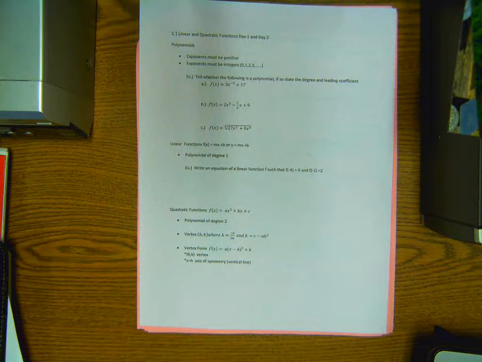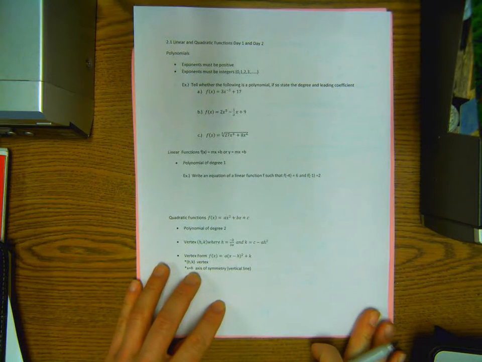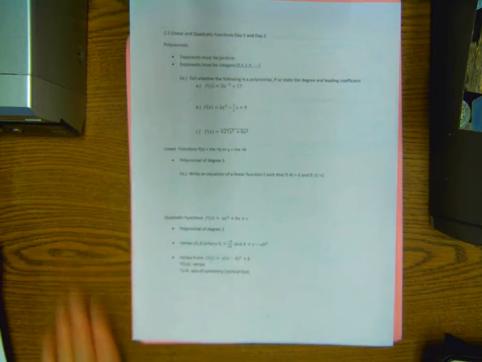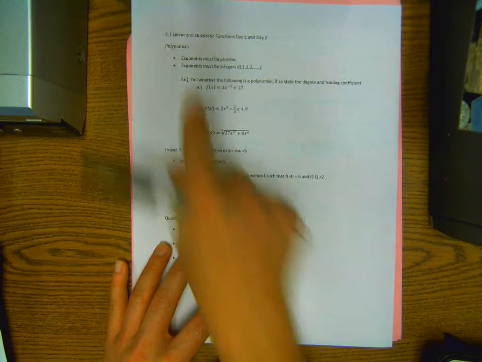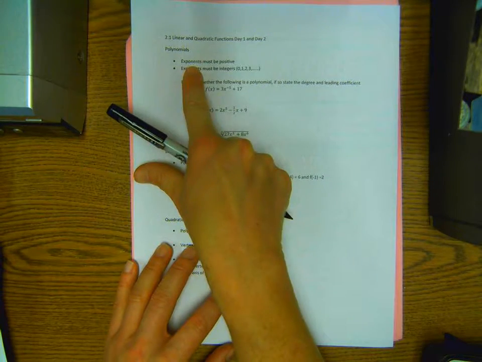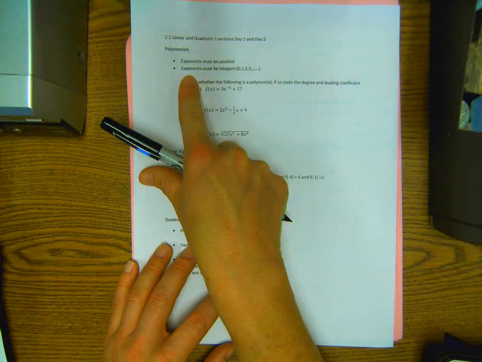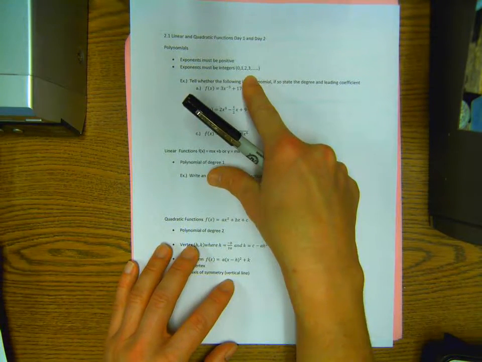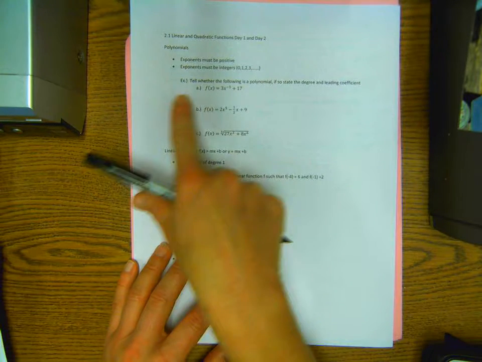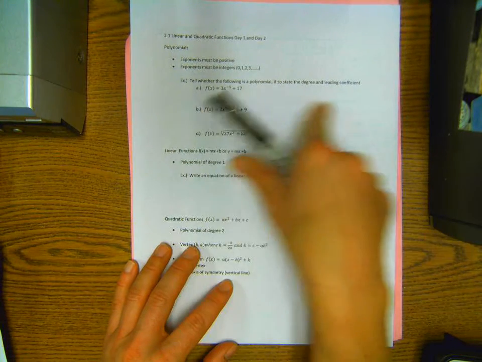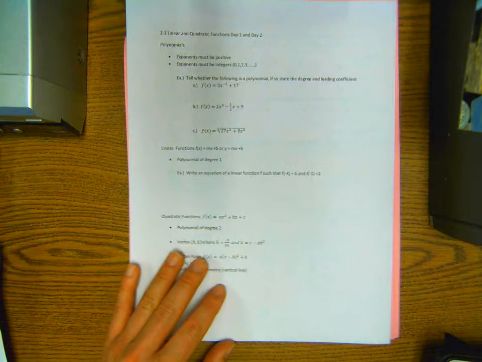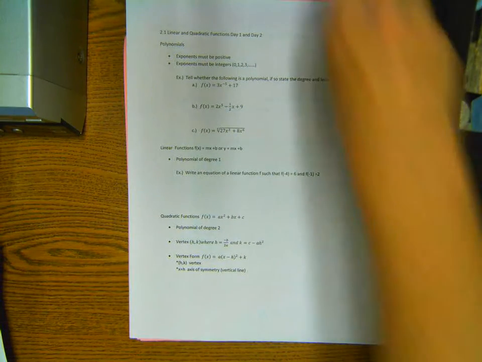Let's talk about what a polynomial is first, and then we will just talk about linear polynomials and quadratics today. In a polynomial, the exponents must be positive, and the exponents must be integers. So, for instance, let's take a look at this first one. Is that one a polynomial? No. Why not?